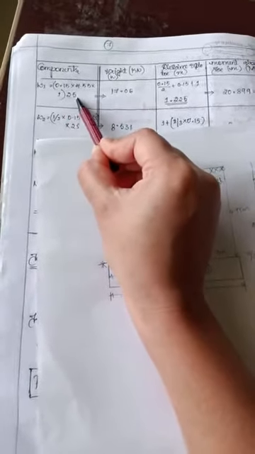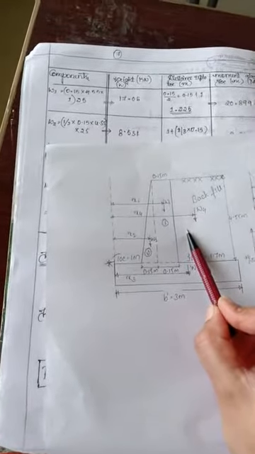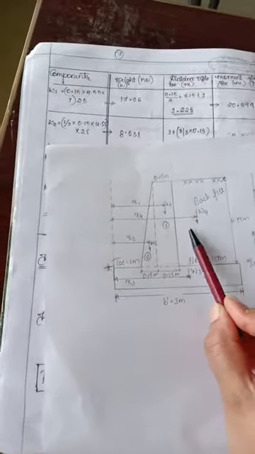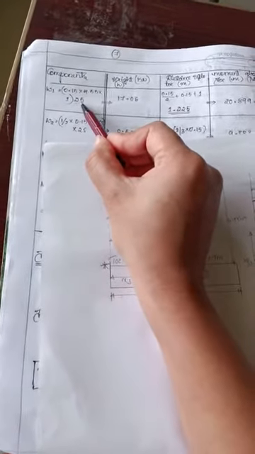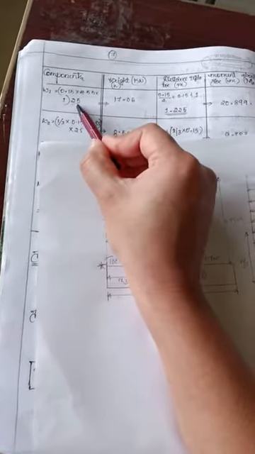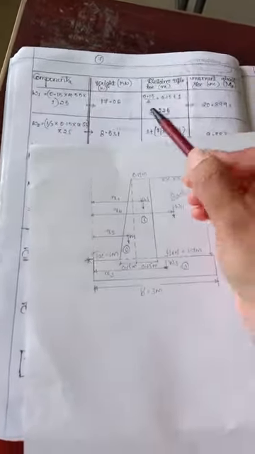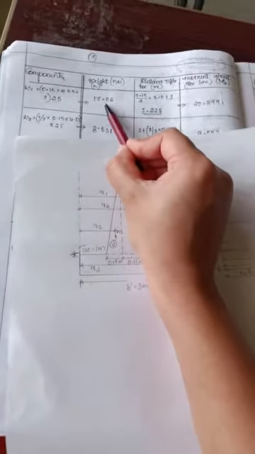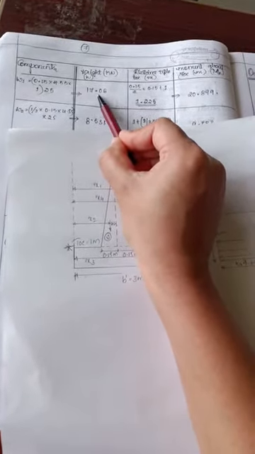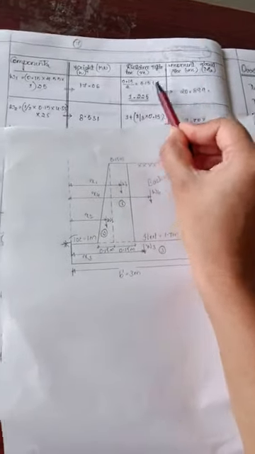Then this cantilever retaining wall is constructed with concrete. That's why we multiply by the density of the concrete. How much do we get? 25. After calculating all those things, we get 17.06.